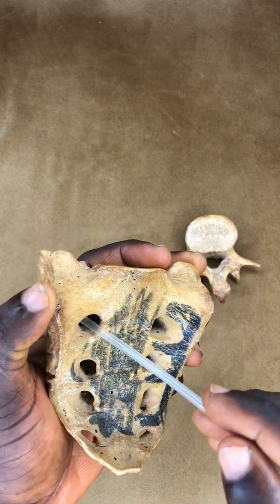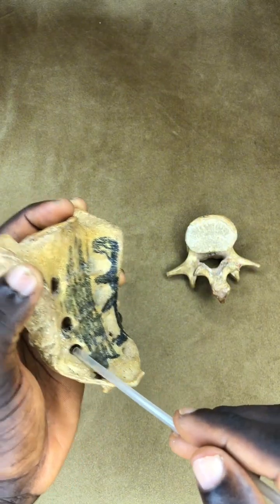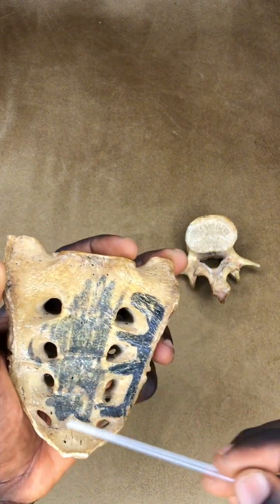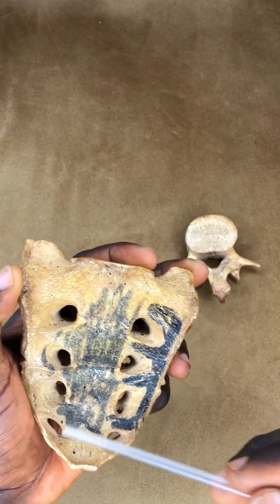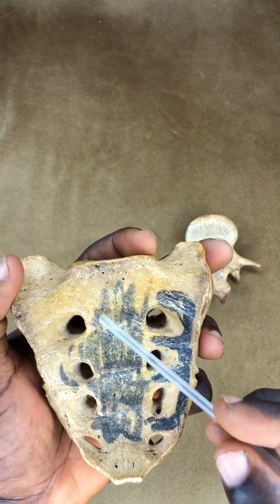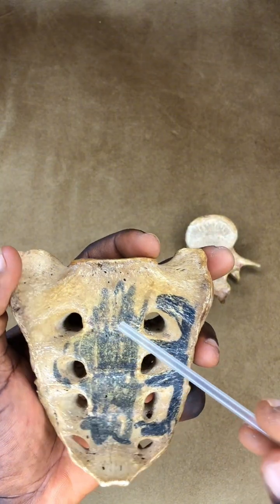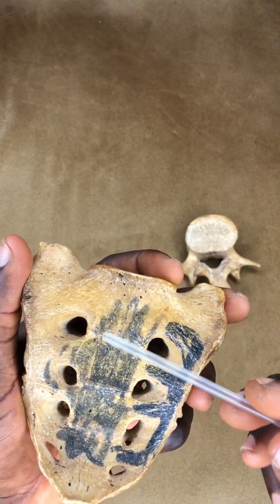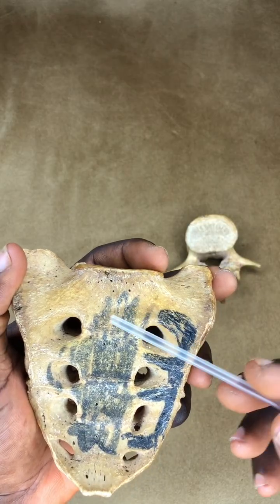Look at it here. This anterior surface usually provides a site of attachment for the pelvic ligament and muscles, and it has a transverse ridge or transverse line that indicates the fusion of the 5 sacral vertebrae, right?